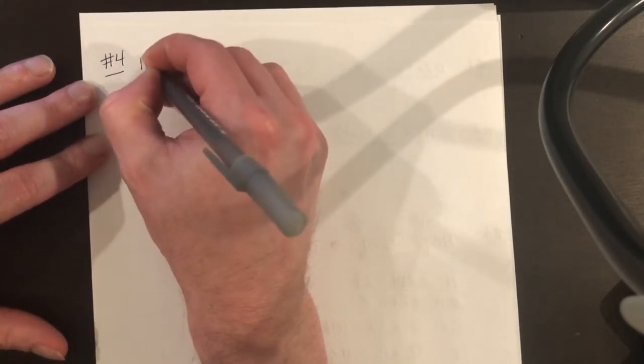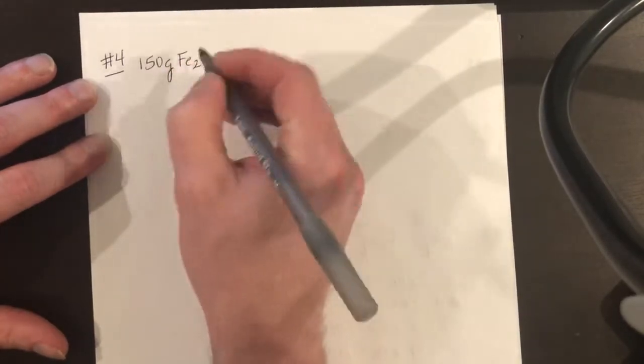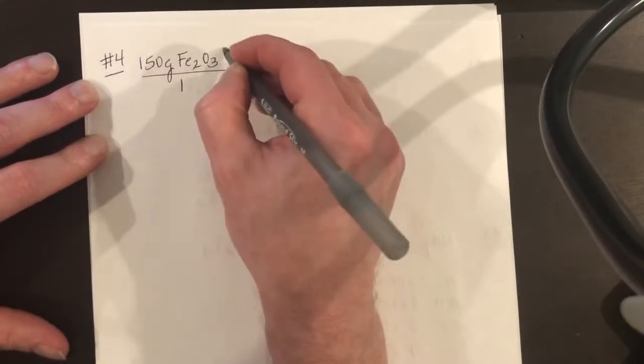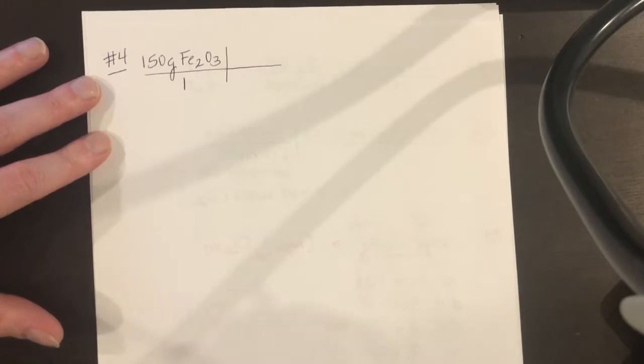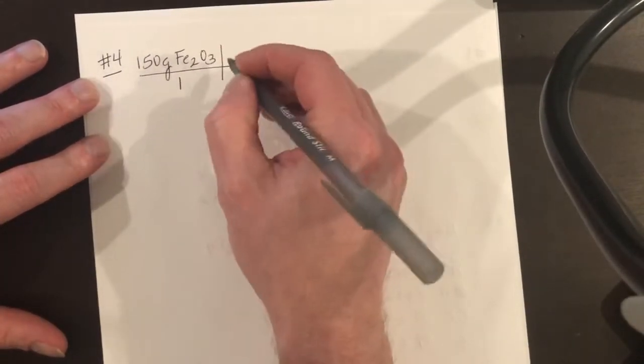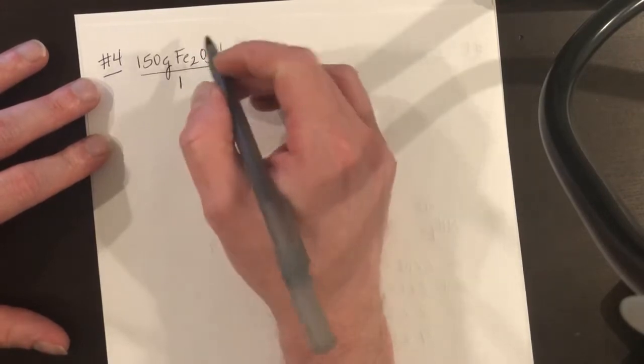Number 4 says, how many atoms of oxygen are there in 150 grams of Fe2O3? So 150 grams of Fe2O3. Anytime I see grams, I go through the formula weight. Now the formula weight of Fe2O3 should come out to be 160, because you have 2 times 56 plus 3 times 16 gives you 48.